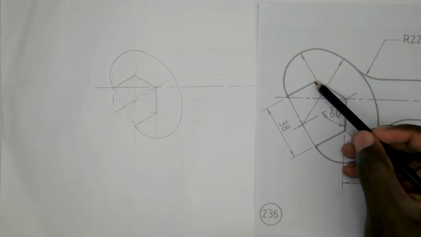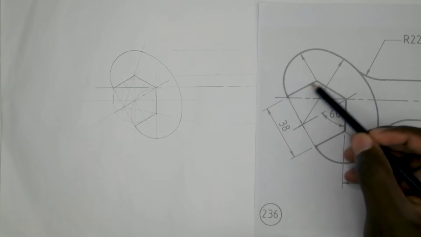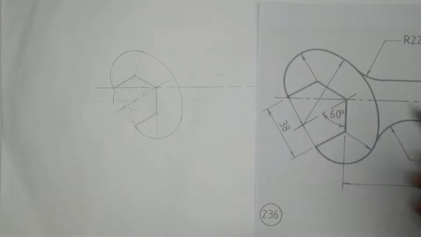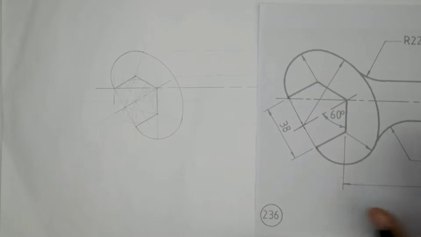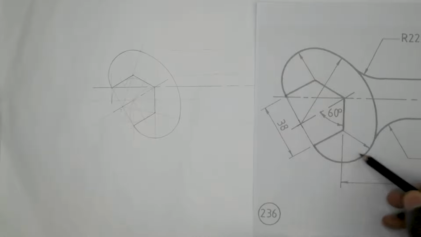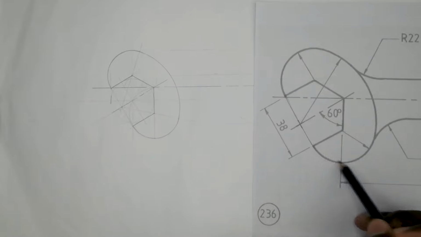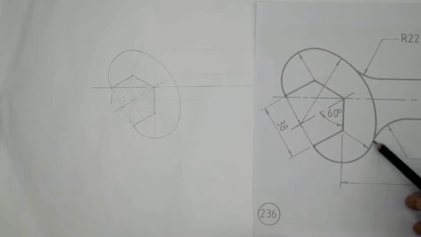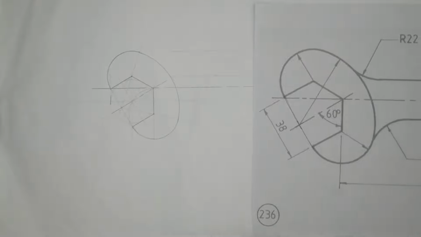Remember, we just got this radius here from the side and then drew it. In this case, at this step, we're going to be required to add the radius of this circle and the radius of this arc, which is 22.